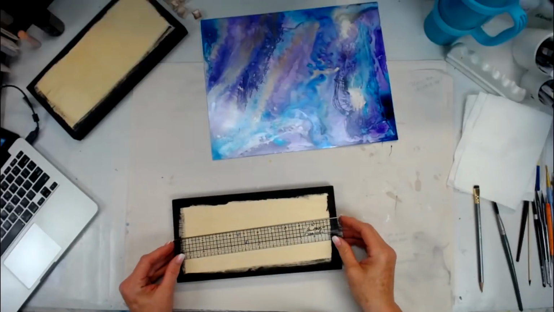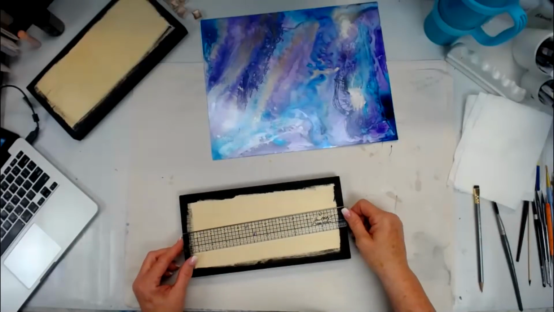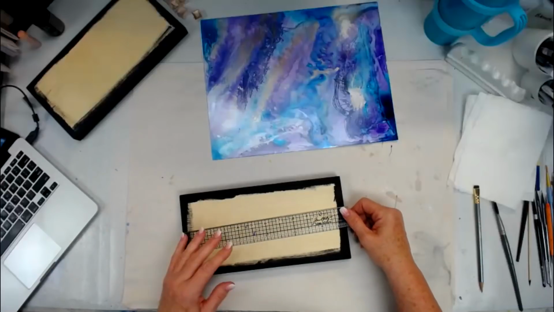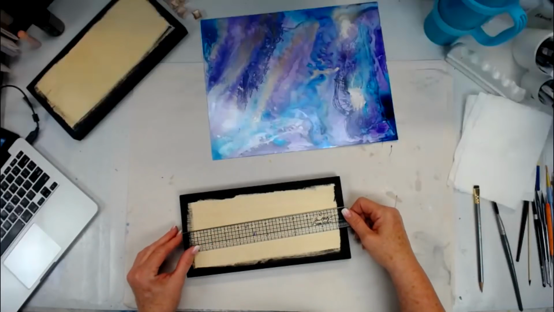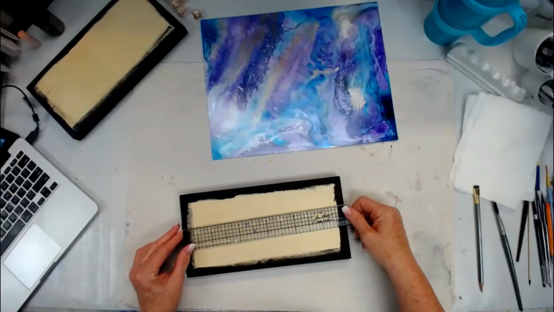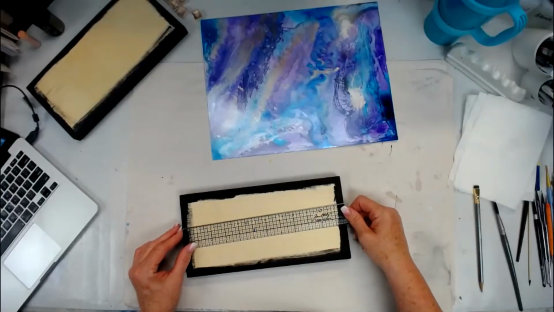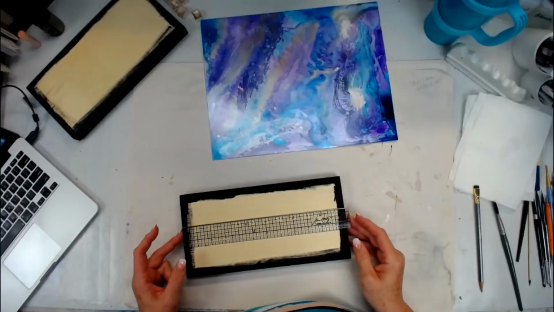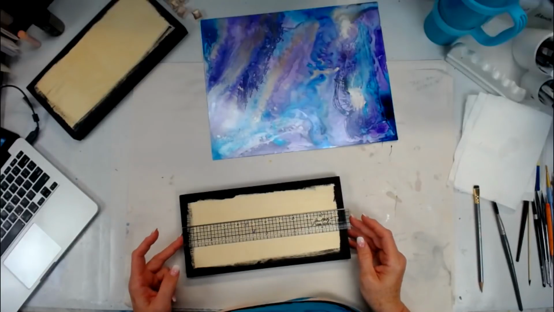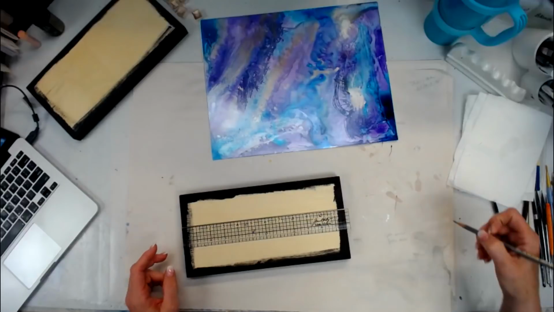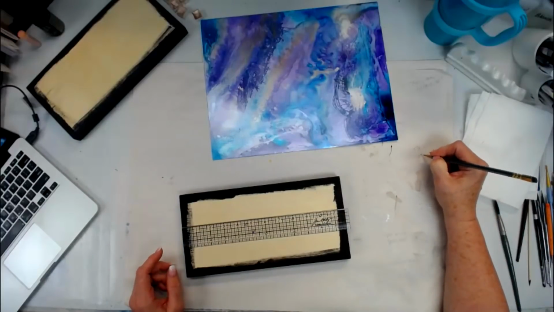Why can't they just make these an even size? And here, this is just shy of 11 3/4.